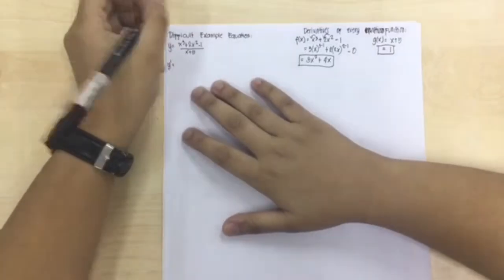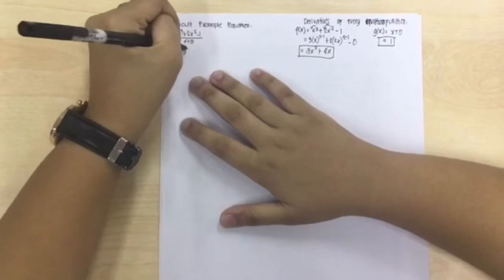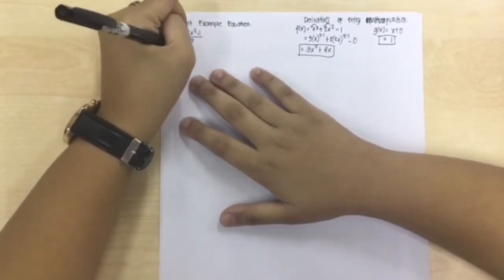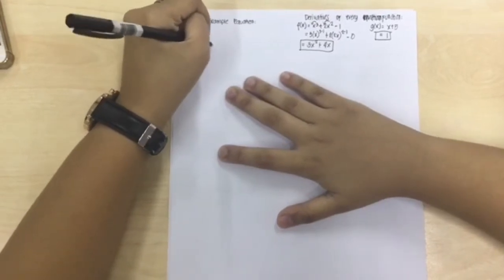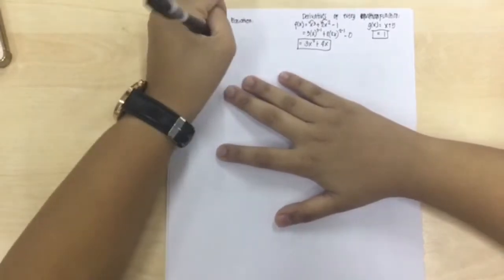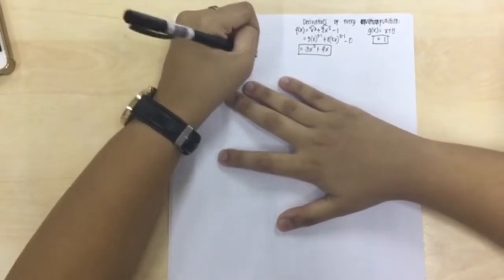Let's substitute. (x plus 5) times the derivative of x cubed plus 2x squared minus 1, which is 3x squared plus 4x, minus (x cubed plus 2x squared minus 1) times the derivative of x plus 5, which is 1, over (x plus 5) squared.